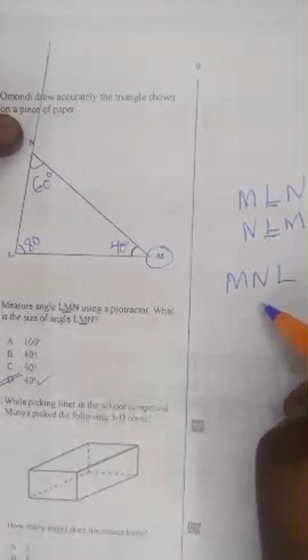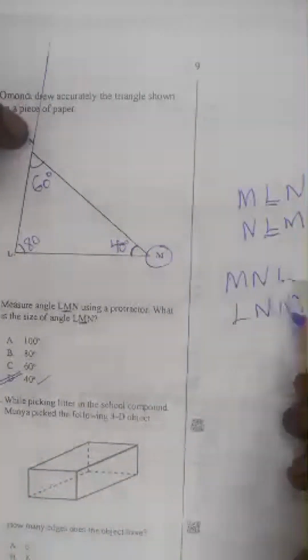How will they ask point N? They can say point N, it is M, N, L, or L, N, M. But they like following the alphabet most of the time. So these are the ways they can ask that point.